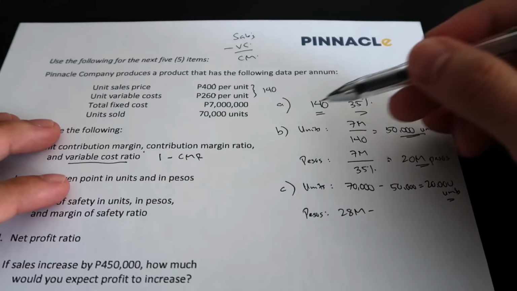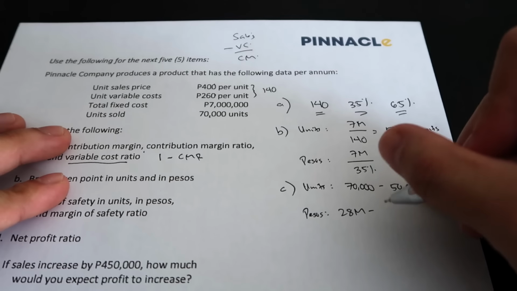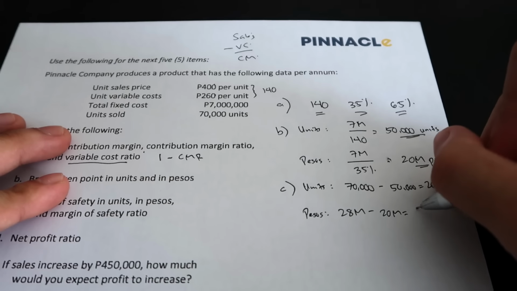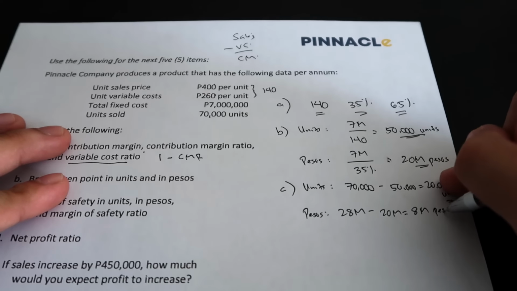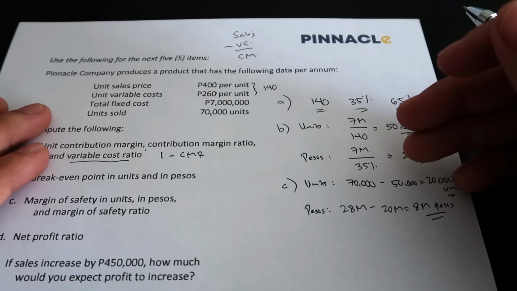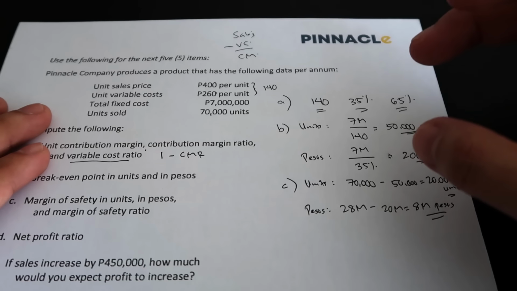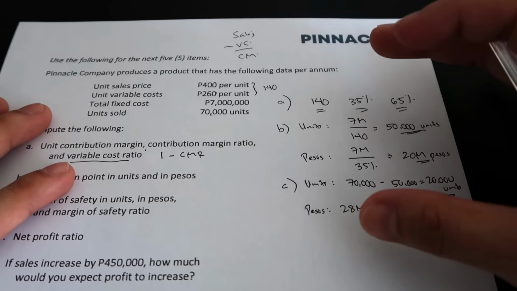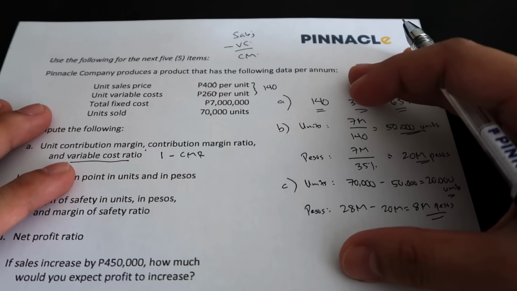Less break-even point in pesos from letter B, 20 million, we have 8 million. Our margin of safety in pesos is 8 million. It means our sales can drop by up to 8 million pesos before we incur losses.